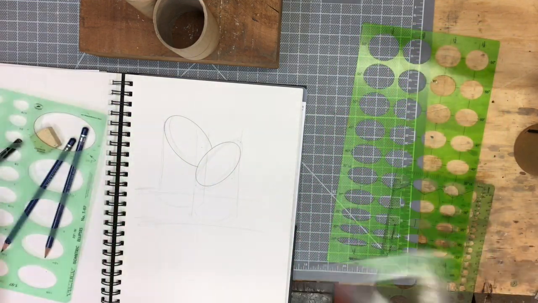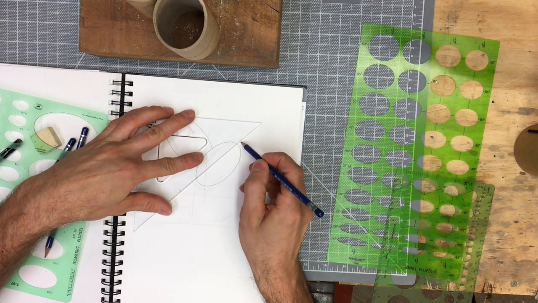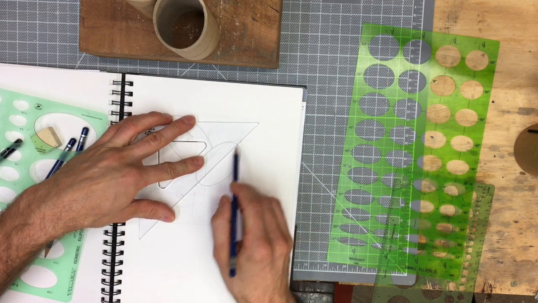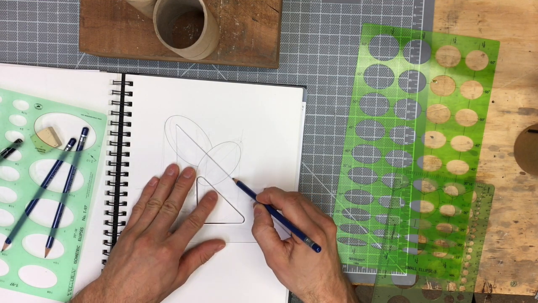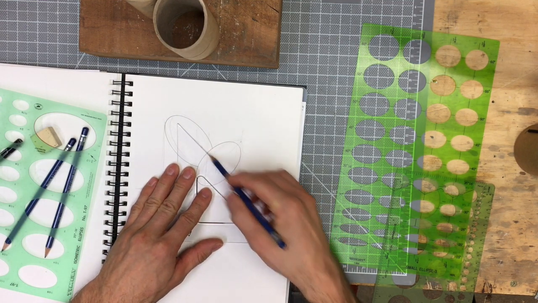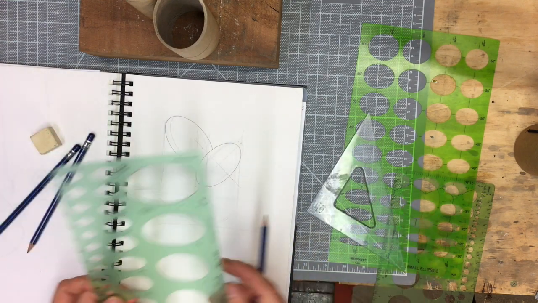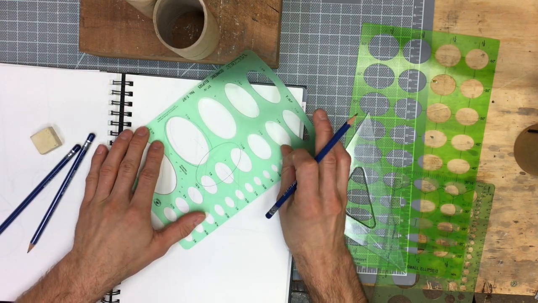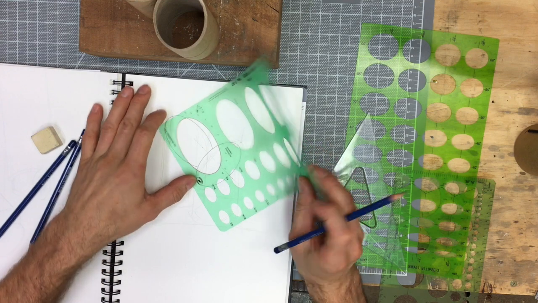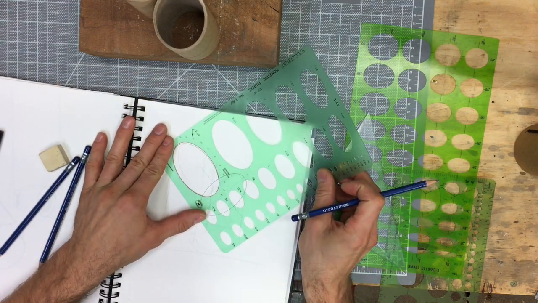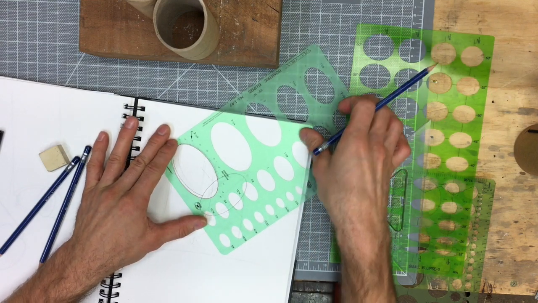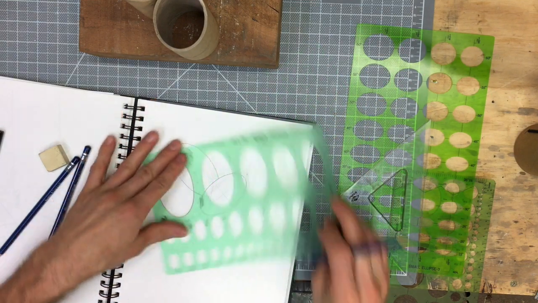And I'll use my clear straight edge to mark the XY axis of that oval. And while I'm at it, I will do the same thing on this oval. Looks like I goofed and I made one of my ovals slightly larger than the other. Oh well.